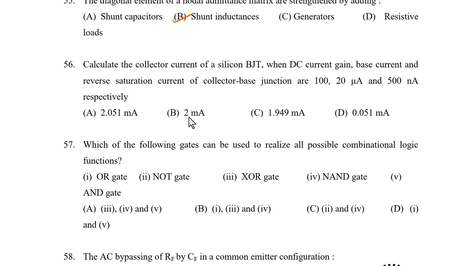Okay, calculate the collector current of a silicon BJT, when the DC current gain, base current and reverse saturation current of the collector to base junction are 100, 20 microamperes and 500 nanoamperes respectively. So find the value of IC. IC is nothing but the formula here.